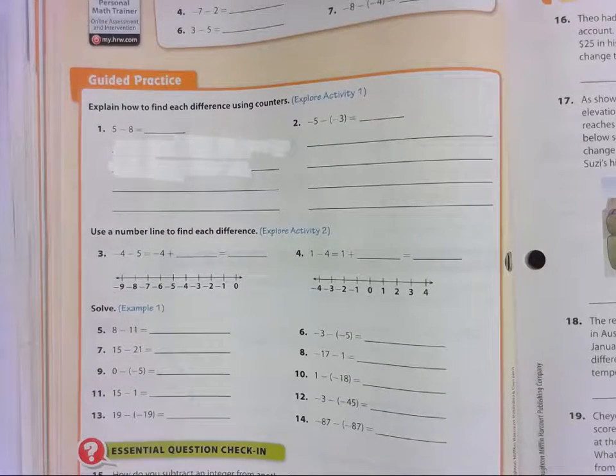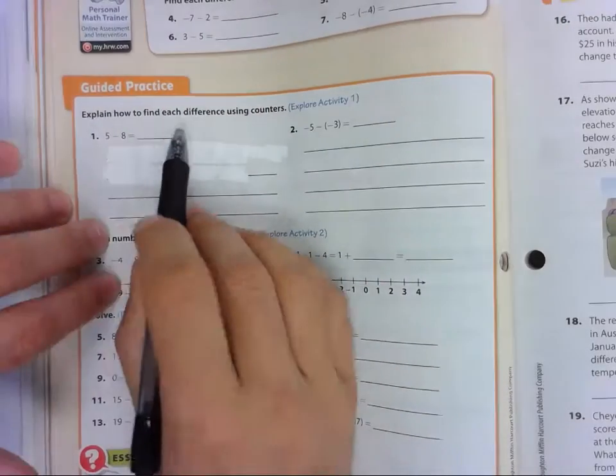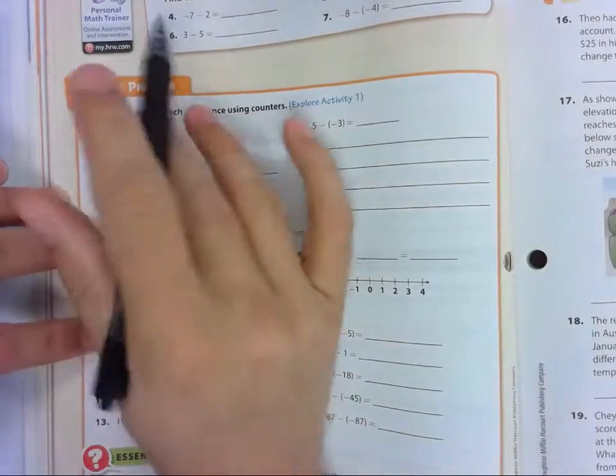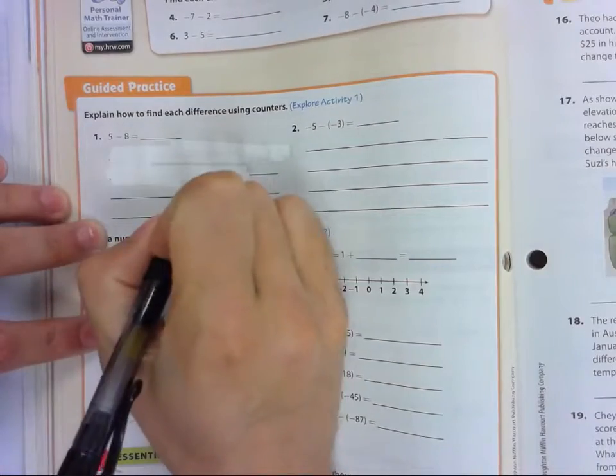All right, let's take a look at page 22. So your homework: explain how to find each difference using counters. I don't really like to use counters for subtracting.